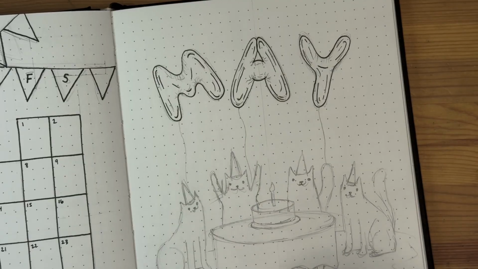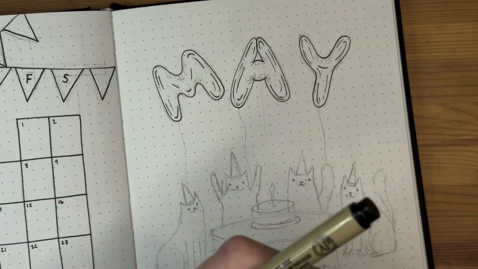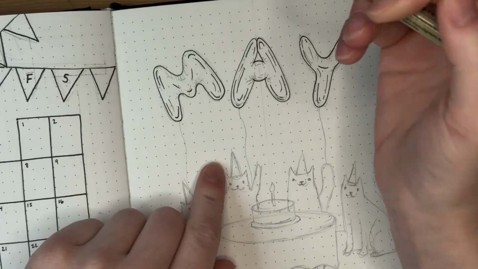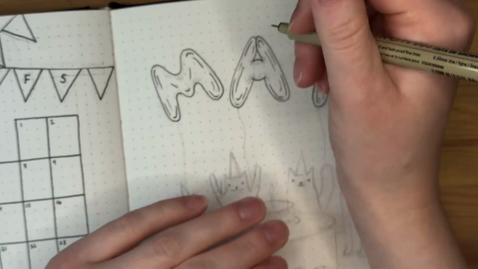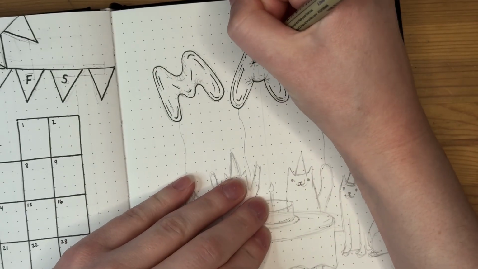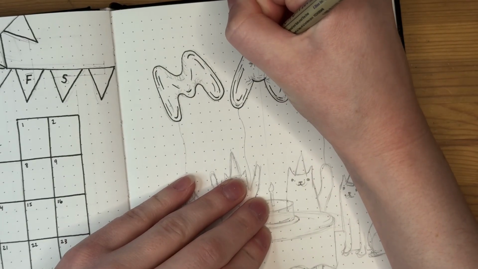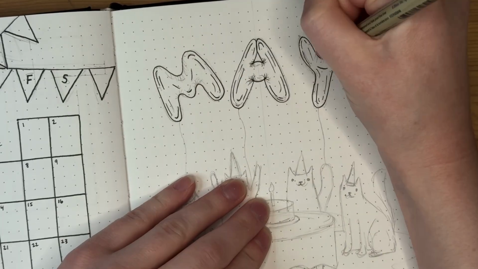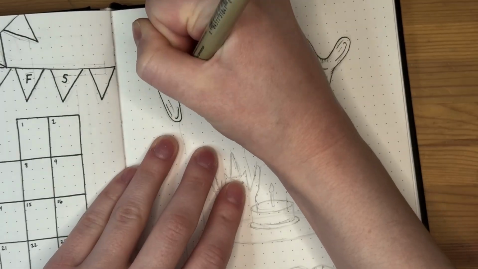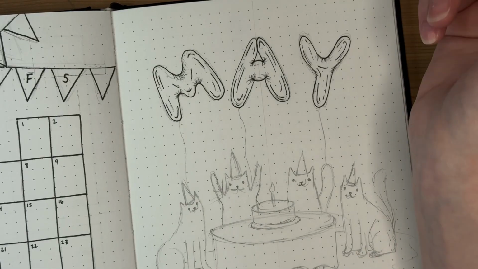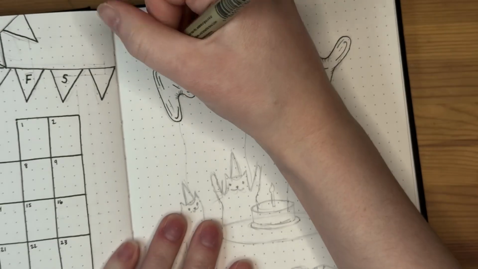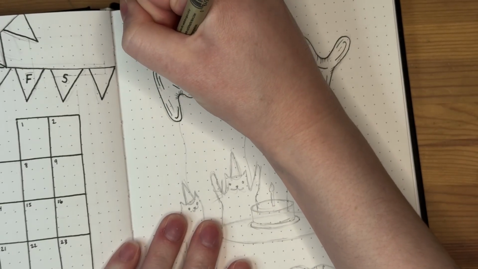Okay, now that that part is done, we'll go in with the 005 to do these little wrinkles in the corner. It's most obvious with the A because they're a tight corner, but we'll still add them into every curve. Just like that.